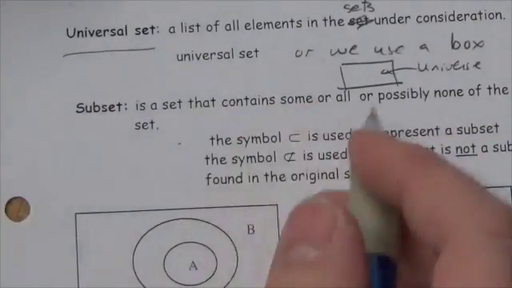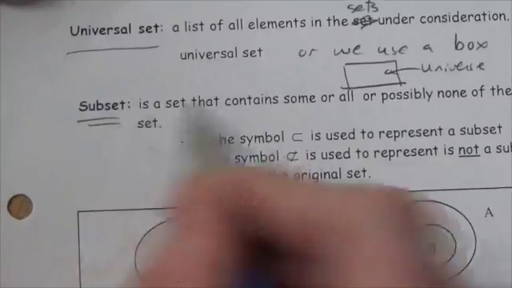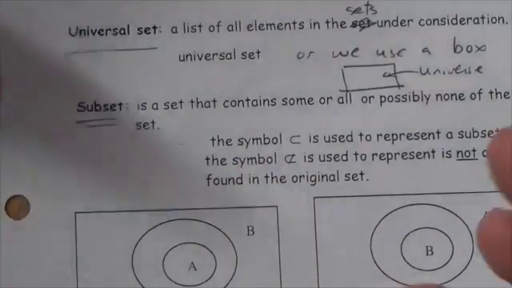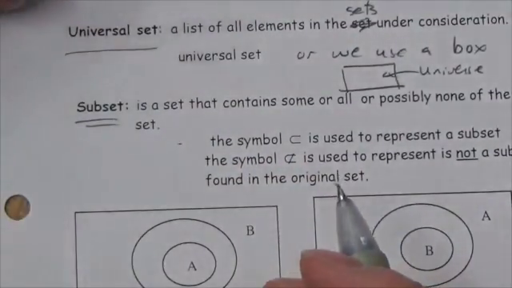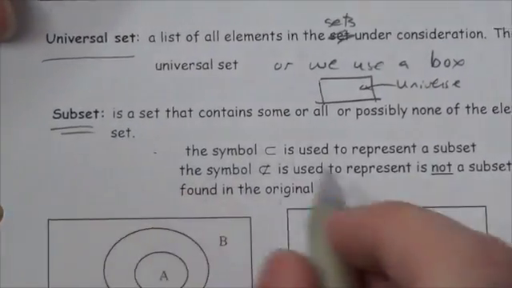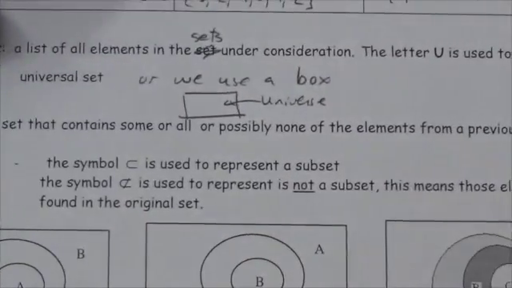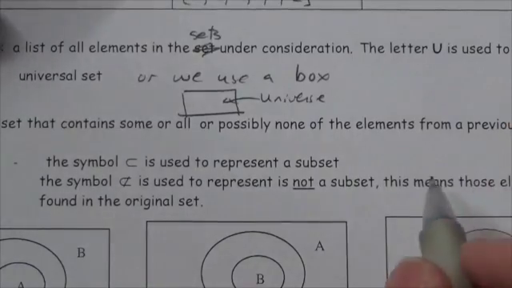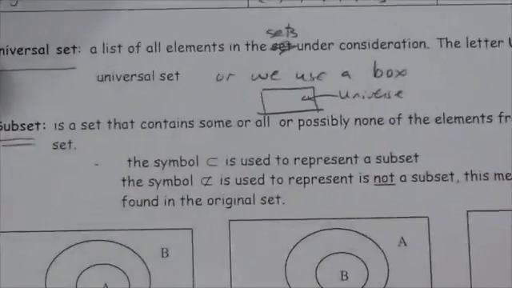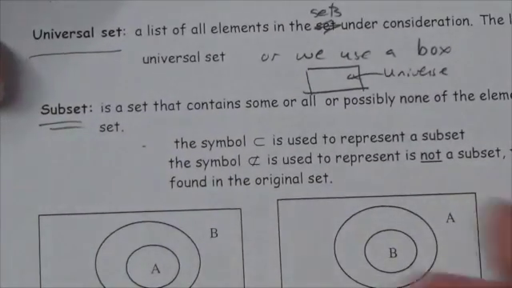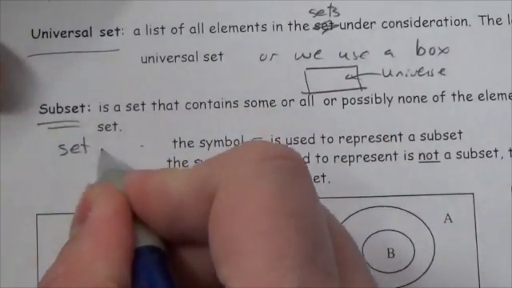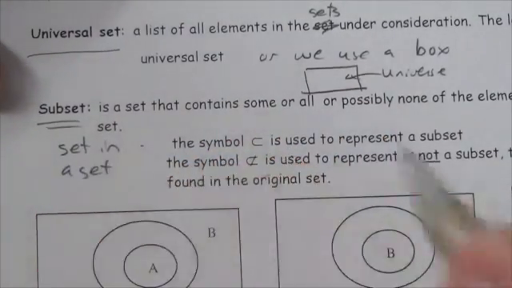So once we've got the universal set, now we want to start talking about subsets, so sets basically within sets. A subset contains some or all, or possibly none, because that can happen, of the elements from a previously defined set. Like I said, it's a set in a set.